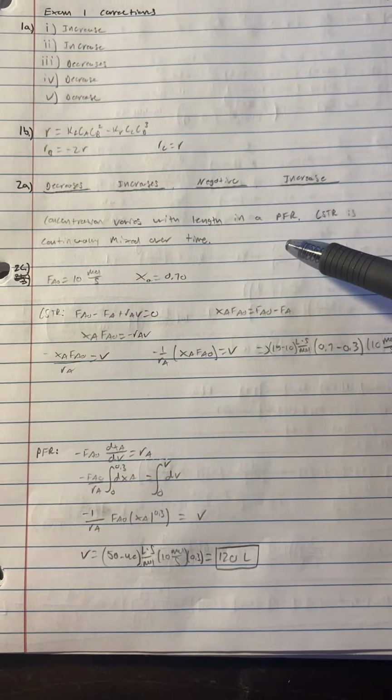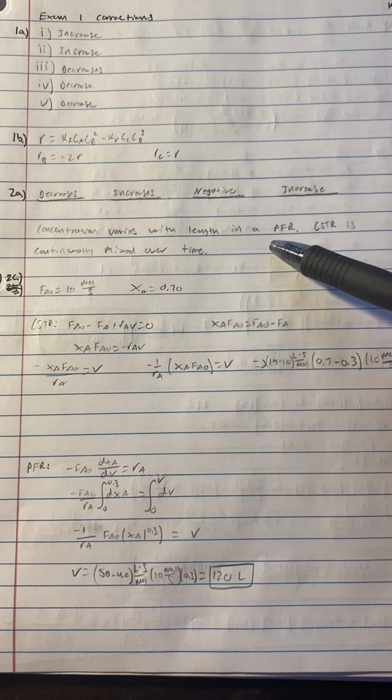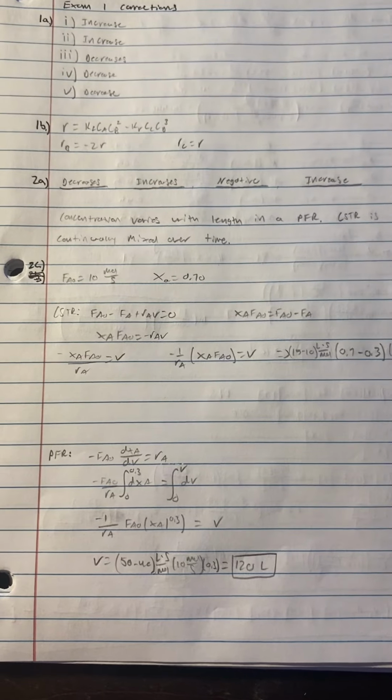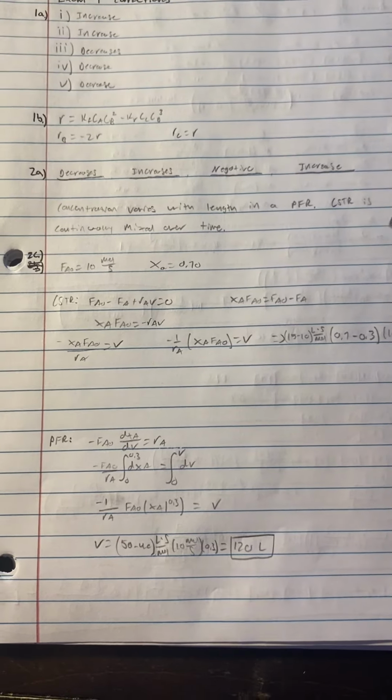And then also for the final part, concentration varies with length in a PFR. CSTR is continually mixed over time is the correct answer for the last part. I had got 2B correct.